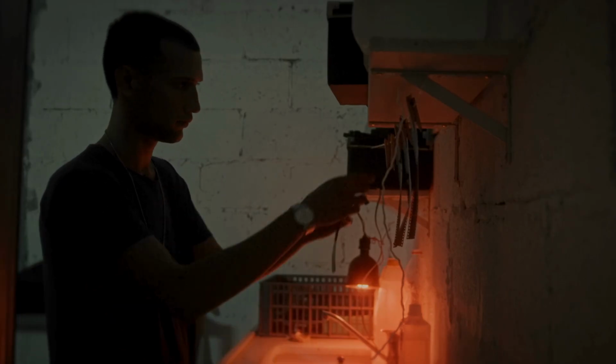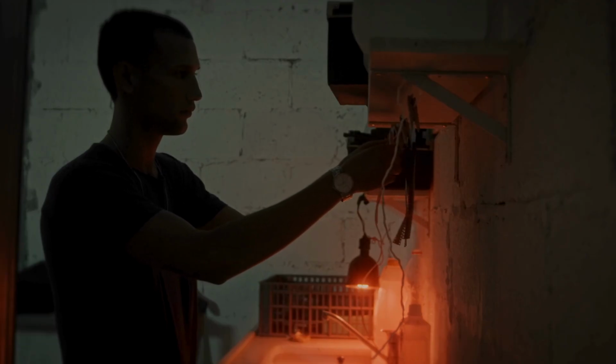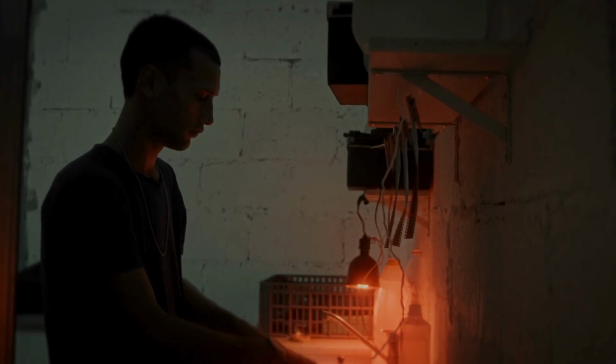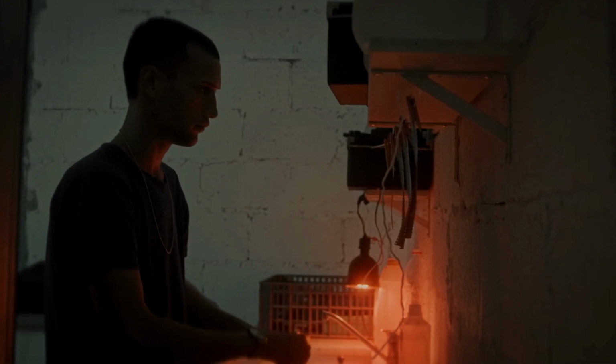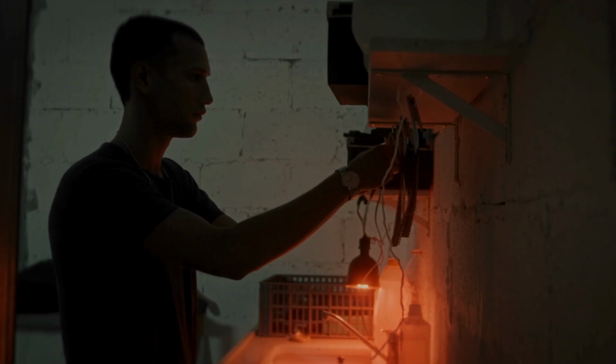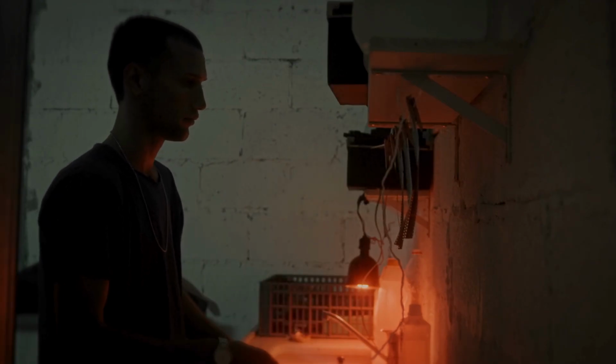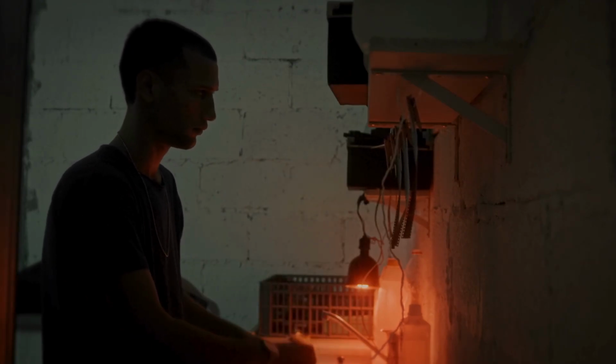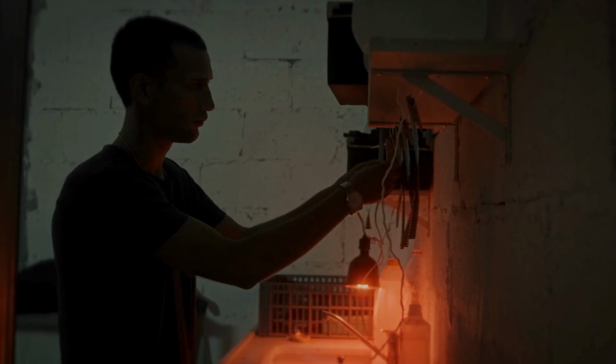Mood is not something added later during editing. Mood begins at the moment the light touches the subject. Editing can enhance mood, but it cannot replace thoughtful lighting. And perhaps that is the most important lesson of all. Lighting is not just a technical tool. It is a storytelling tool. It is a language that communicates emotion without words.